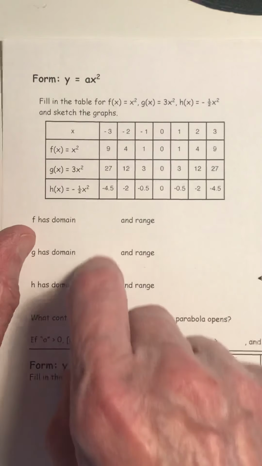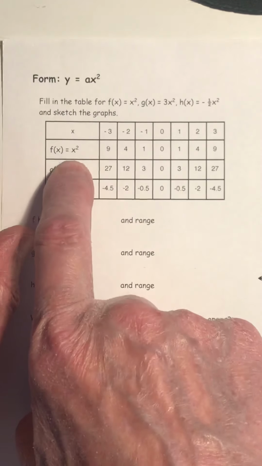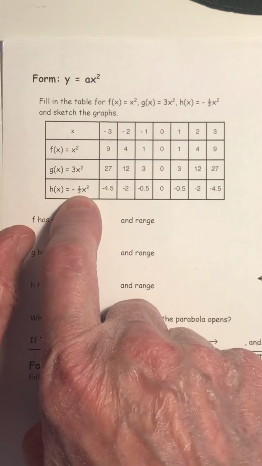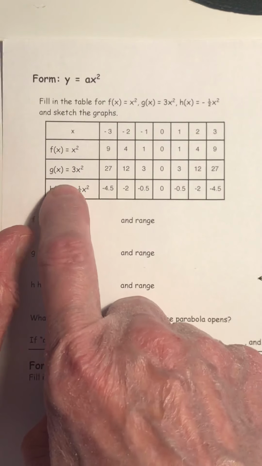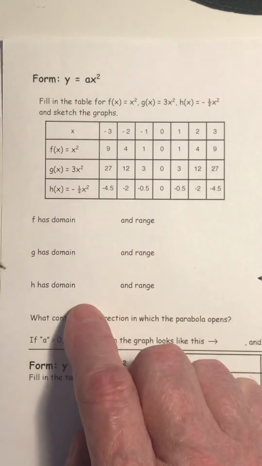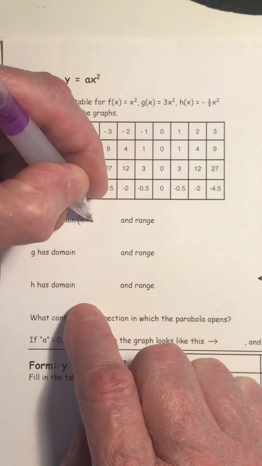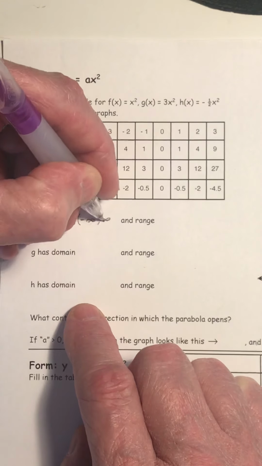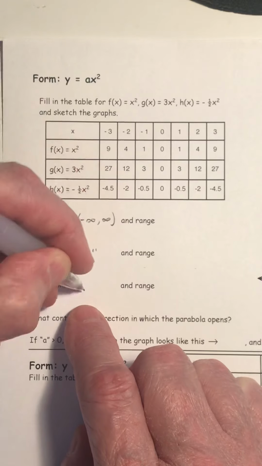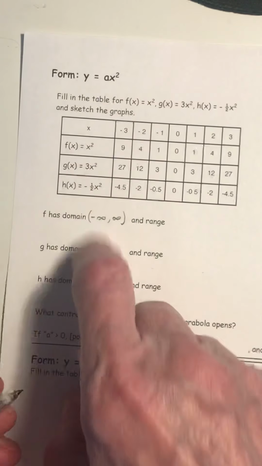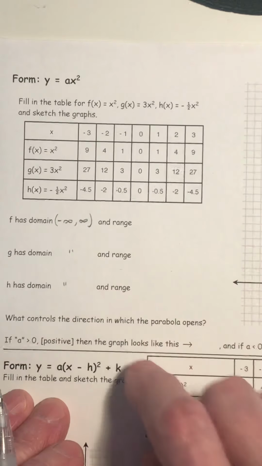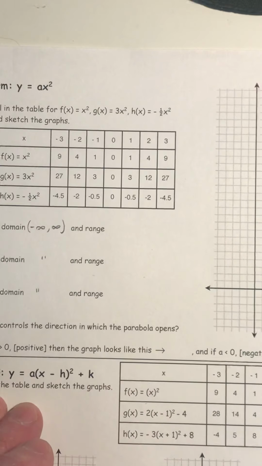We can do the domain right now because the domain's the same for all three. You can square any number and multiply by anything you want. So the domain is negative to positive infinity. I'm just going to write that down for the whole column. We'll look at the range after we get the graphs drawn.